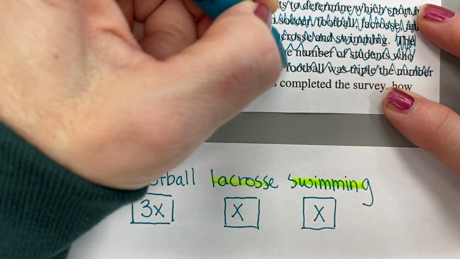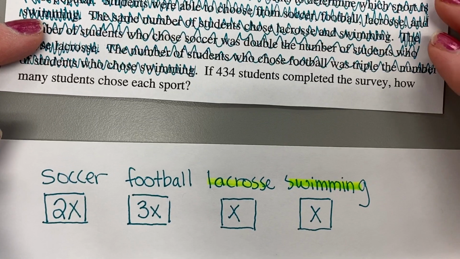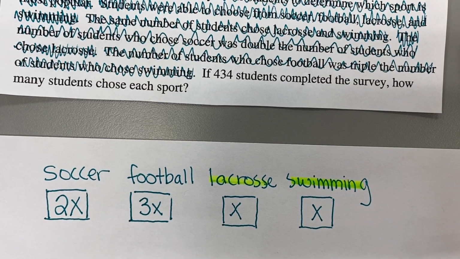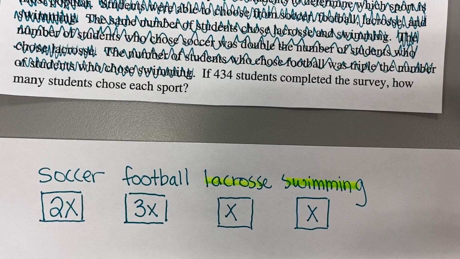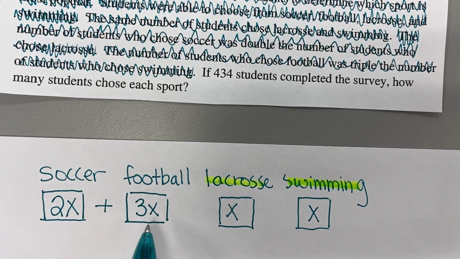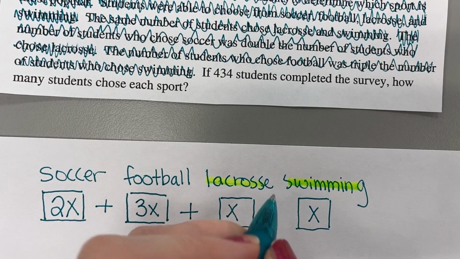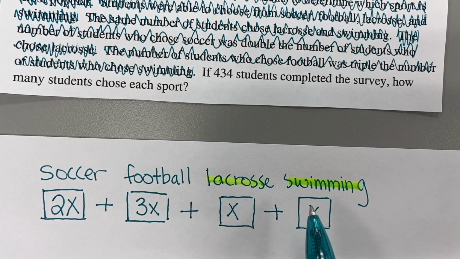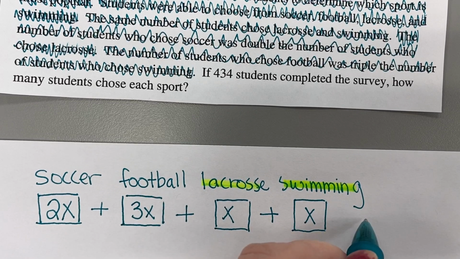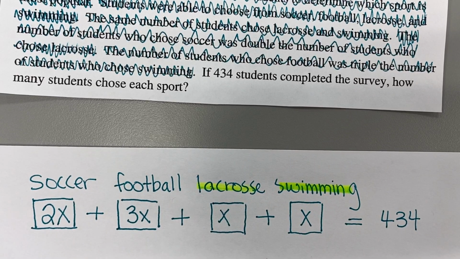Now, the final sentence here says, if 434 students completed the survey, let's stop there. So when you take the number of students who chose soccer plus the number who chose football plus the number who chose lacrosse plus the number who chose swimming, it's a total of 434 students.